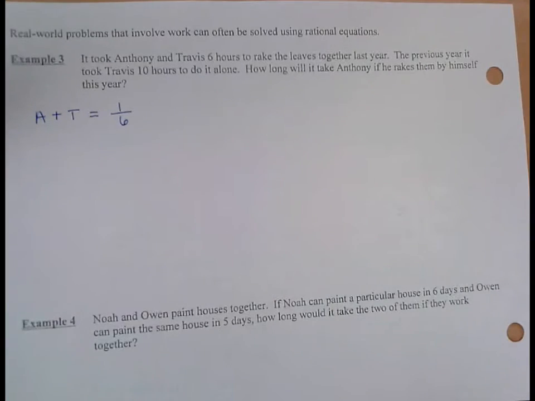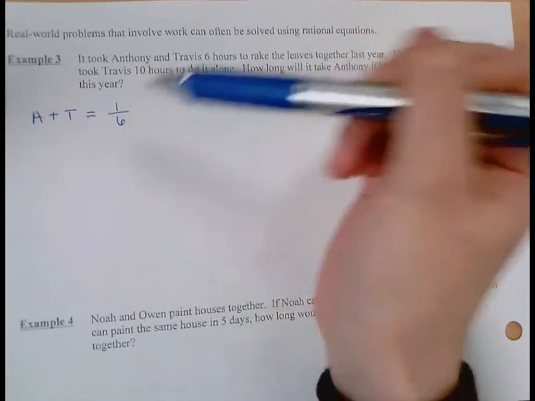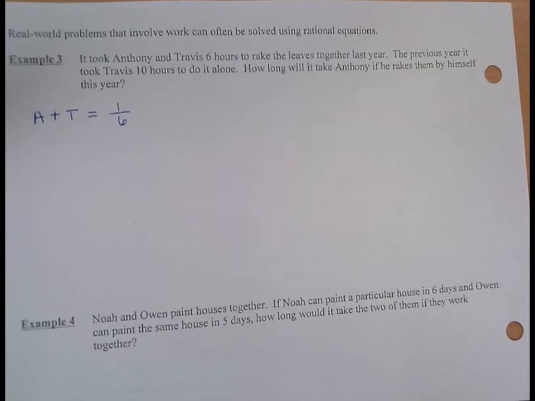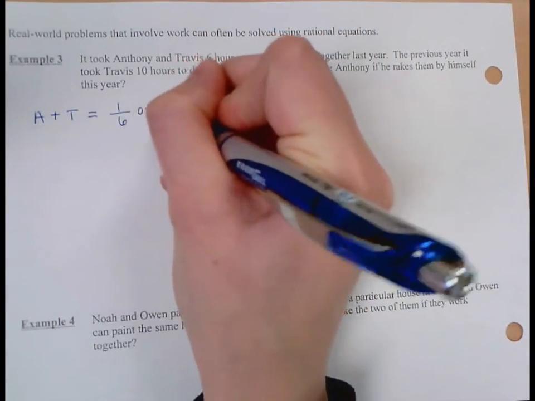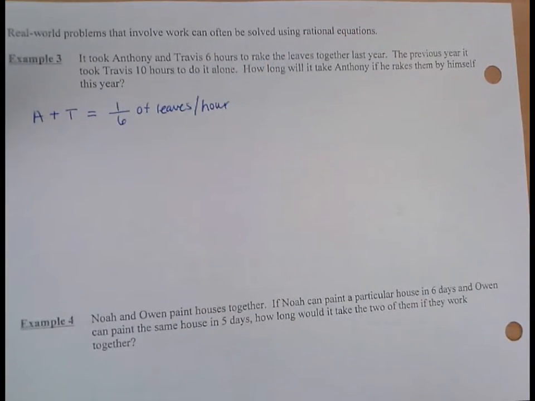If it takes them 6 hours to rake the leaves together, what this 1/6 means is that in 1 hour they were able to rake 1/6 of all of the leaves. So you could even say it's 1/6 of the leaves per hour. Whatever amount of time it takes somebody, it's always going to be 1 over that, because if it takes them 6 hours to rake all of the leaves, they can rake 1/6 of the leaves per hour. Okay, so that's Anthony and Travis together.